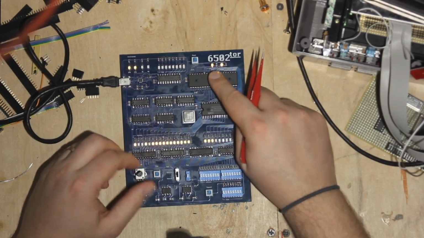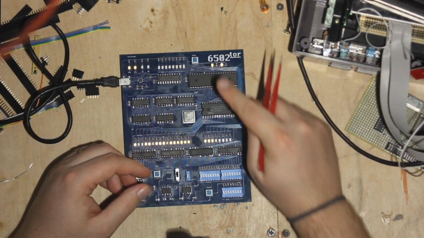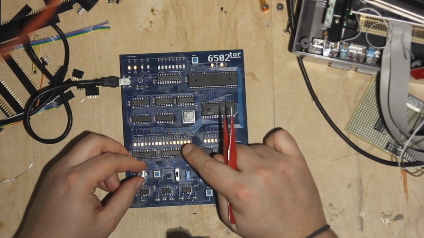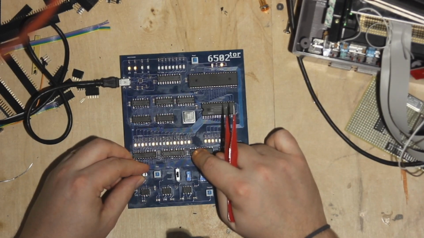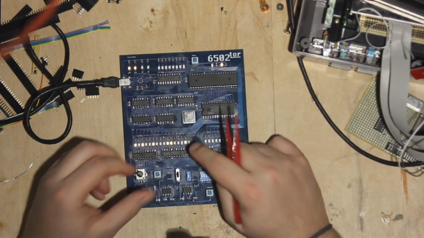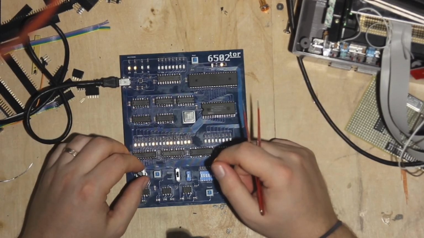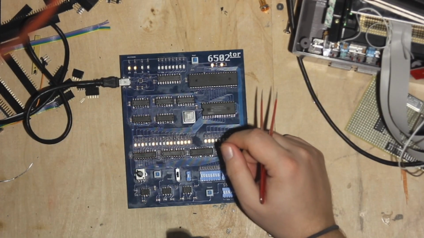When you turn it left, it slows the clock way down. And when you turn to the right, it turns it up so fast that you can't even see it blinking, and these LEDs are switching on and off, but you can't see it because it's happening so fast. So that's great for debugging your code and stepping through so you can watch what it's doing, but more slowly.